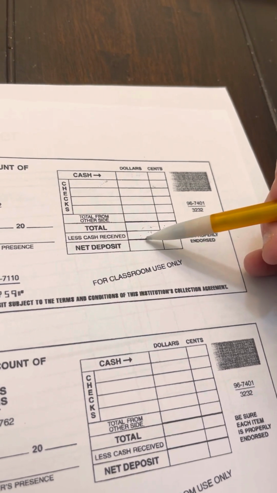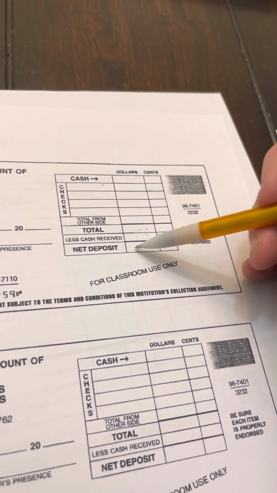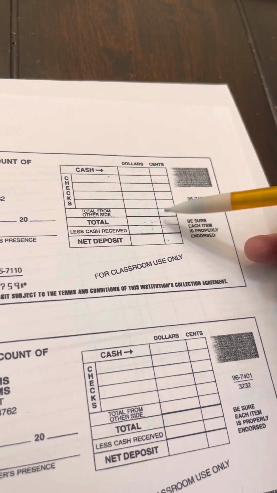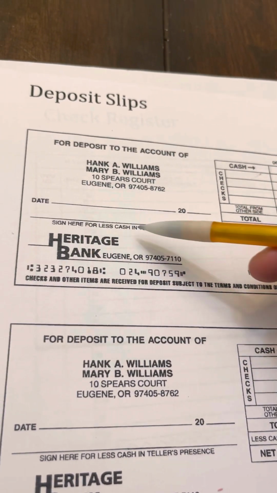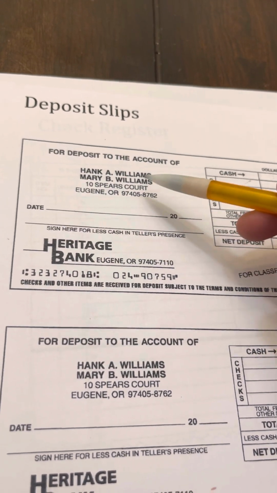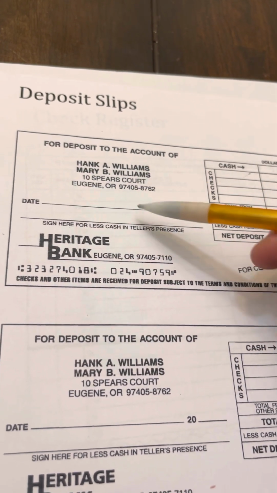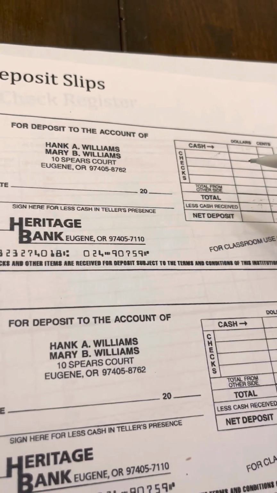So my net deposit, I would take the 500 less the $100 received. So my net deposit would be 400. Now, if we take cash out, you have to sign here for less cash in the teller's presence. So you would sign your signature, in this case it'd be Hank or Mary, and you always put the date on there. If you don't receive any cash back, you don't have to sign it.